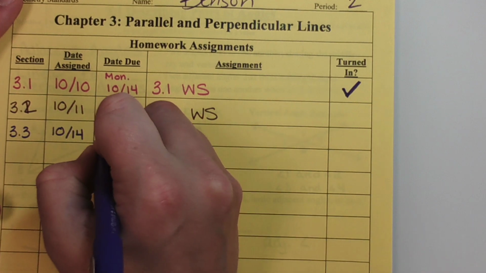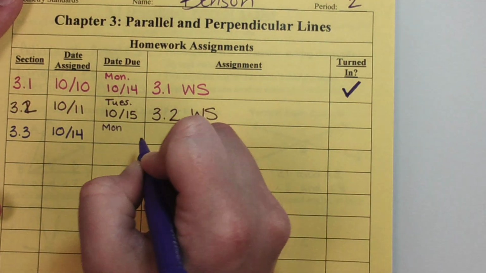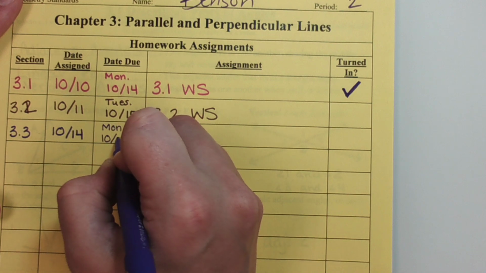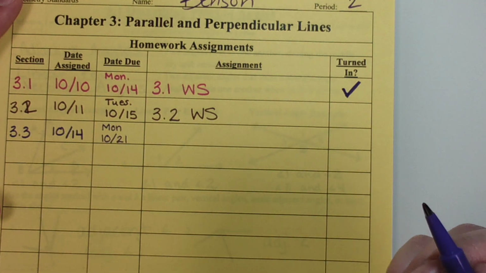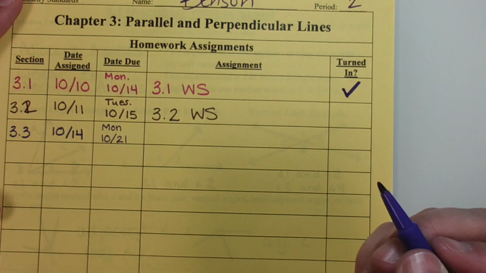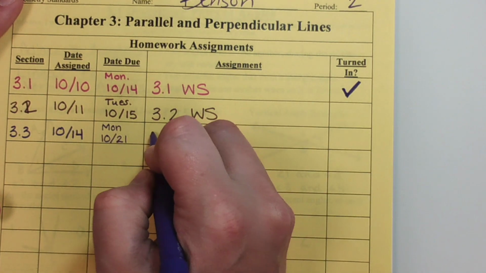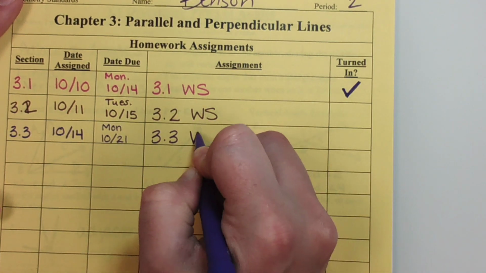Monday. So that's when the unit ends? That is not when the unit ends. The unit ends next week, Wednesday. But do not wait until Sunday to do your homework. You've got over a half an hour to do it in class. Use your time wisely.